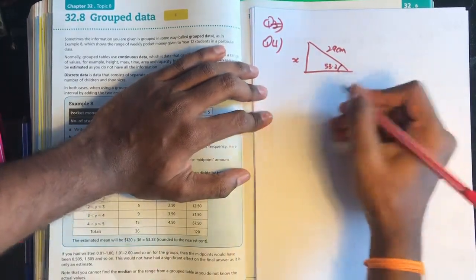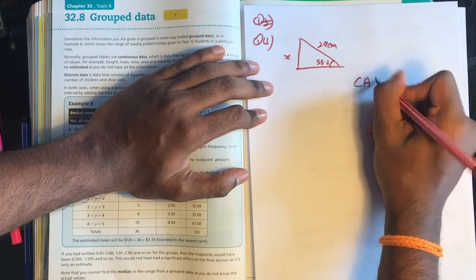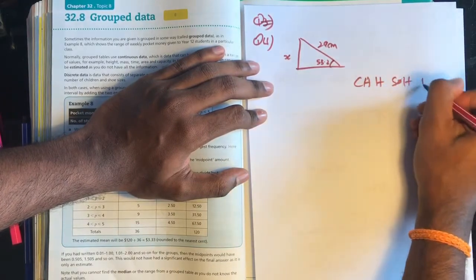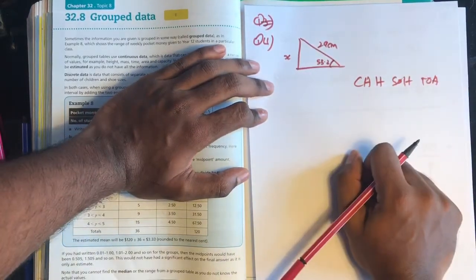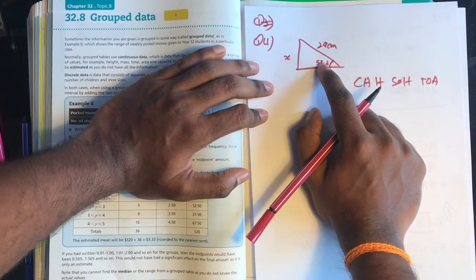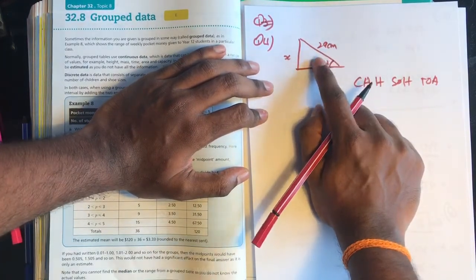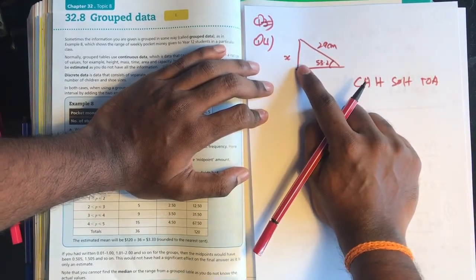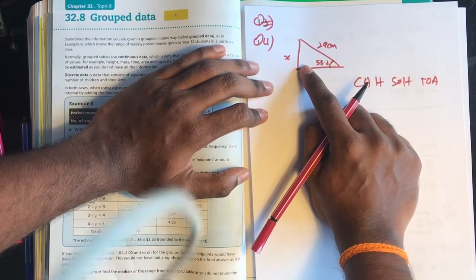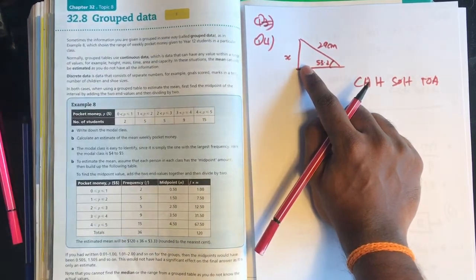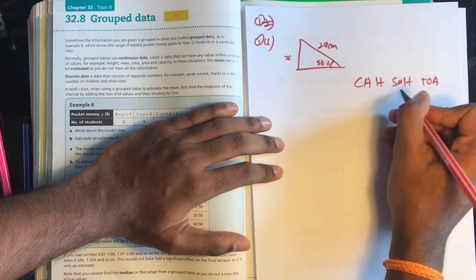There are a few ways you can do it. Just a little recap: we have cos, sin and tan. We have to use one of these methods. For this angle, what do we have and what do we want to find? We have our hypotenuse and we want to find our opposite. The only formula that links opposite and hypotenuse is this one.